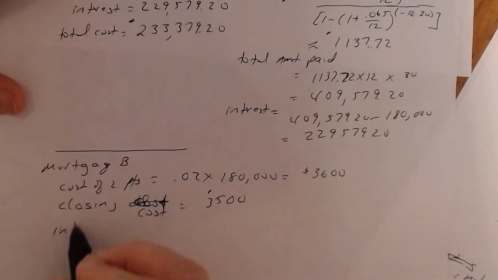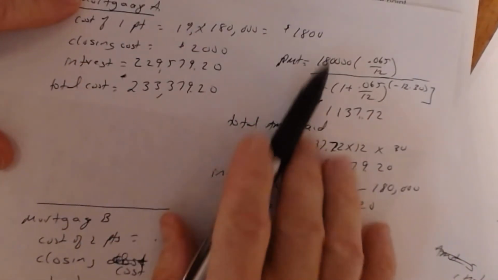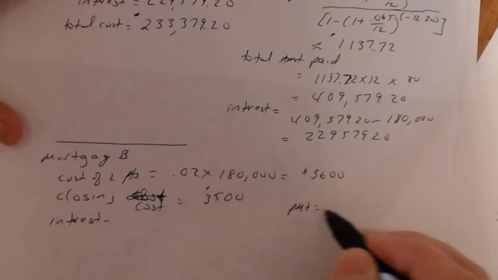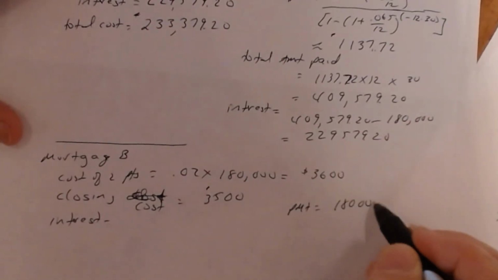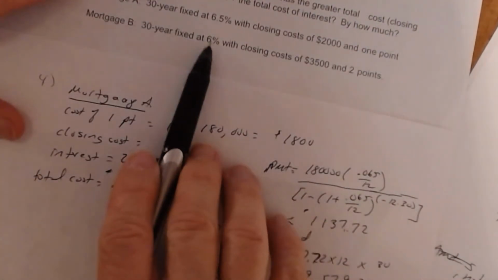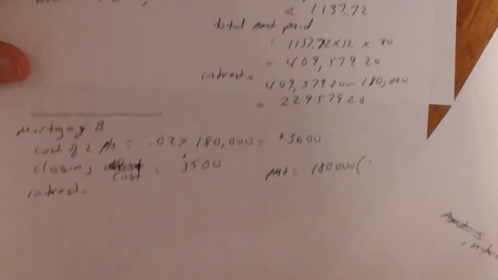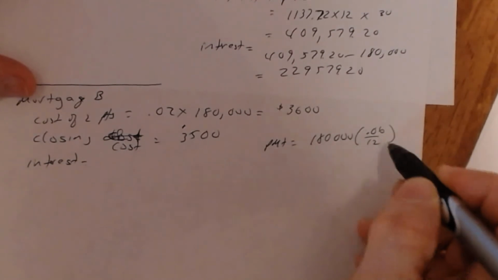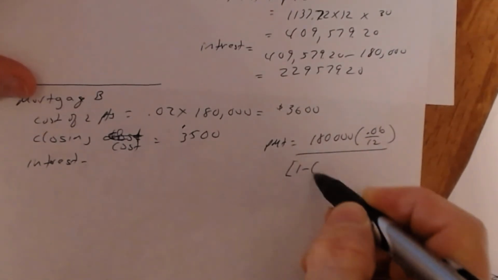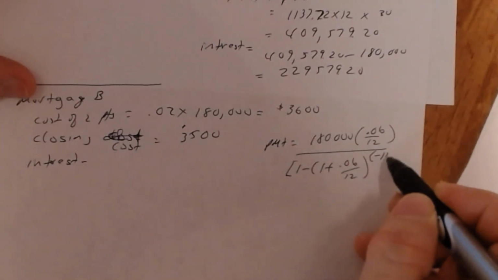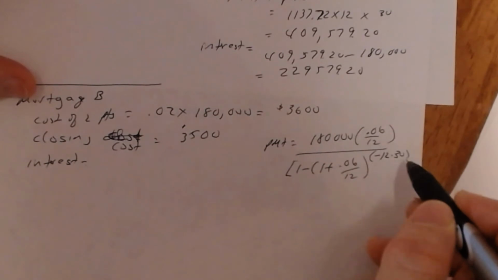Now all you have to do is figure out how much interest I would end up paying. We do the same thing. The monthly payment will equal $180,000 times, and this time the rate is 6%, so 0.06 divided by 12, all divided by 1 minus, 1 plus 0.06 divided by 12, all raised to the negative 12 times 30.